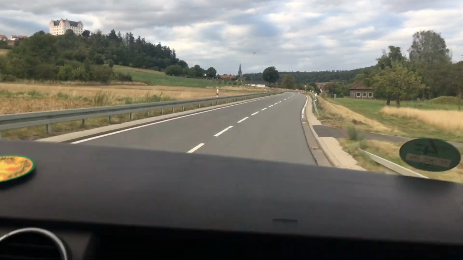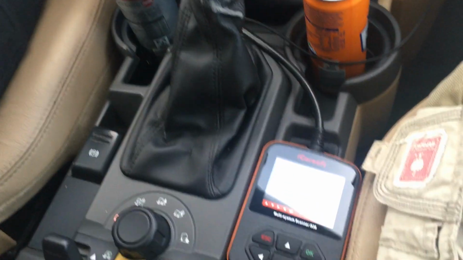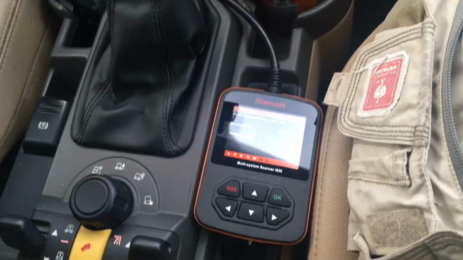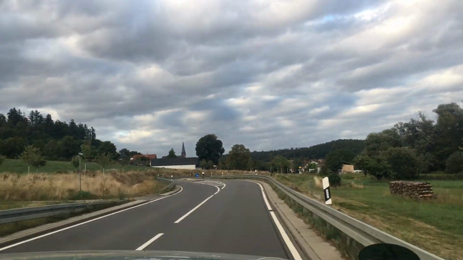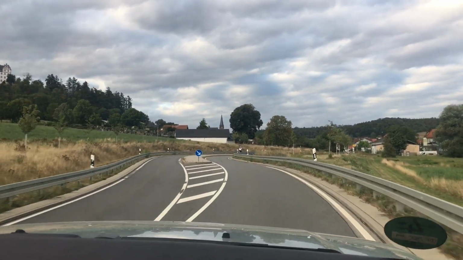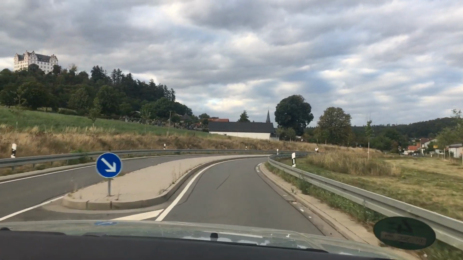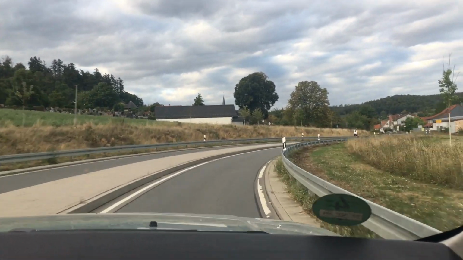So I think the one I have here from iCarSoft, which has also reset ability, so you can reset the SRS control module faults, you can reset ABS faults, or also height control module faults.